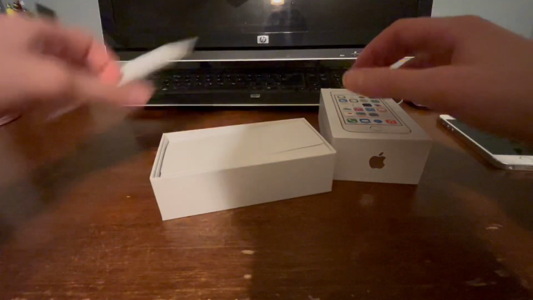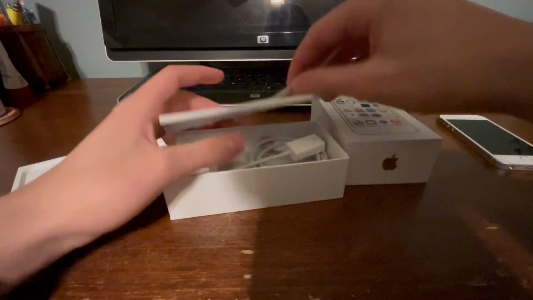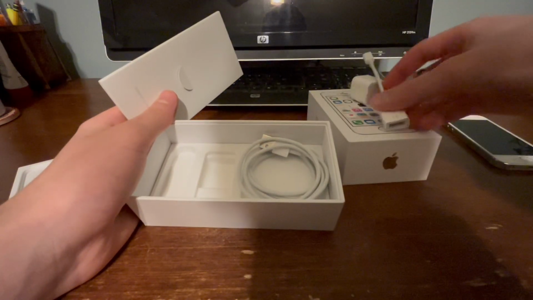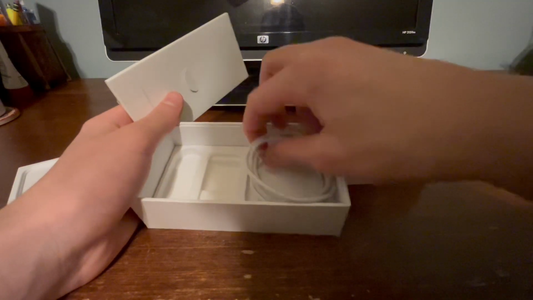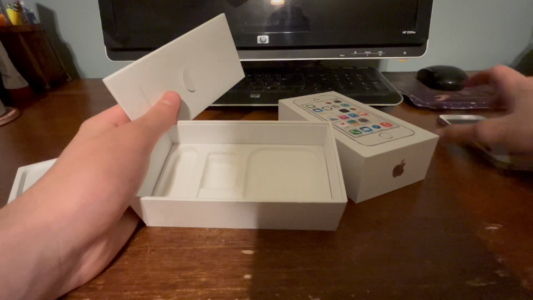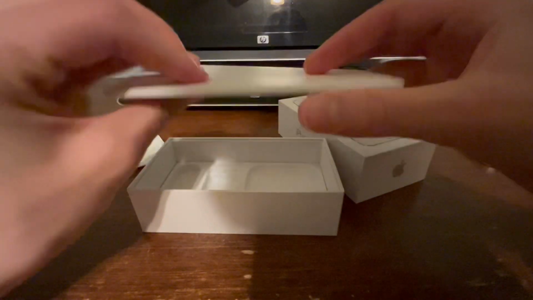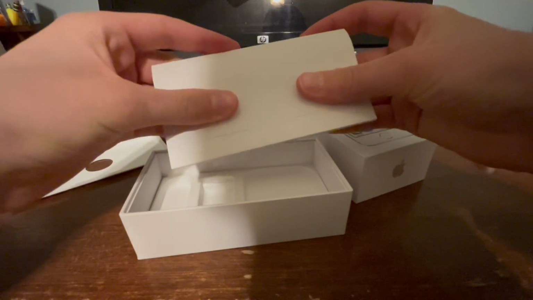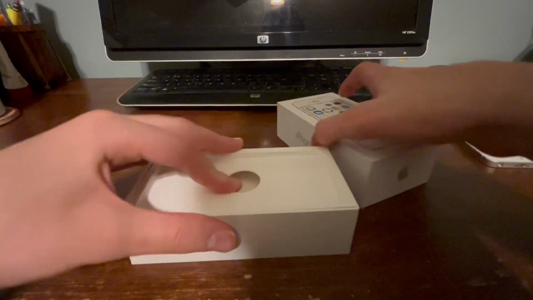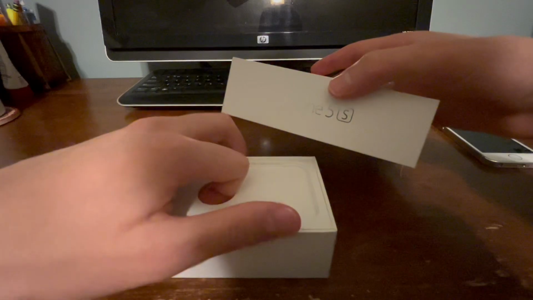Also in the box, these aren't the original accessories. This is a random brick I got. This is my USB-C to USB-A adapter. And then this is a Lightning to USB cord. We're just going to set those aside for later. We even have the original documentation, like the owner's manual and the Apple stickers. So we're just going to put all this back together and set it aside.